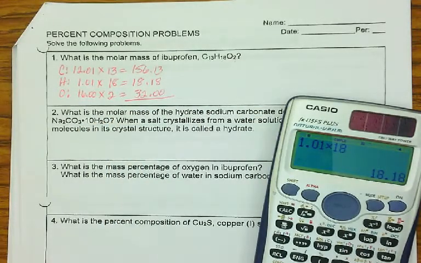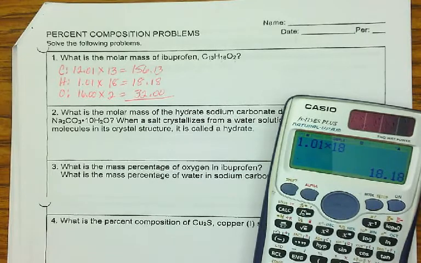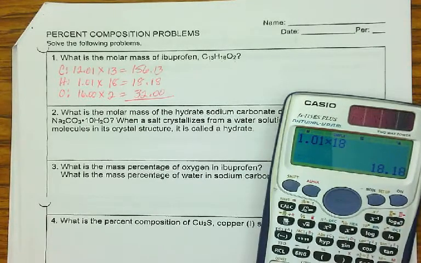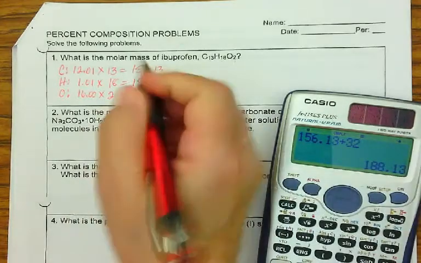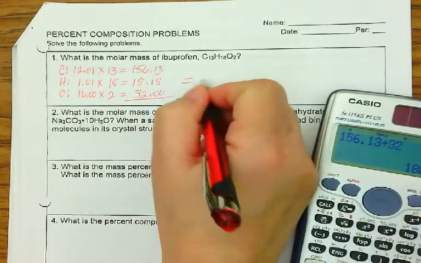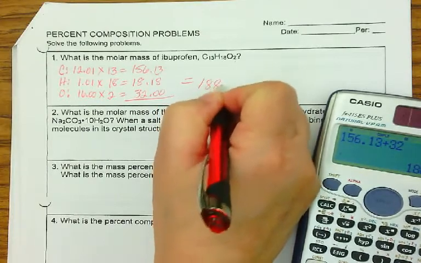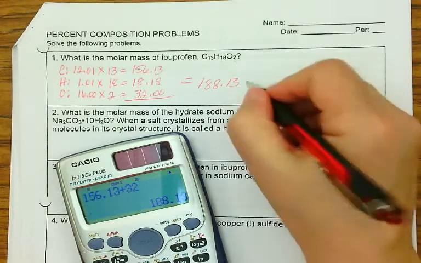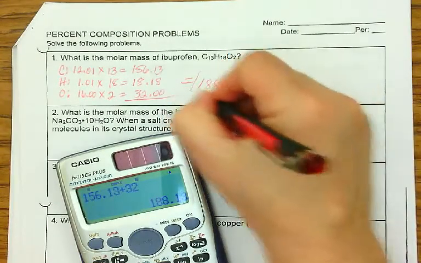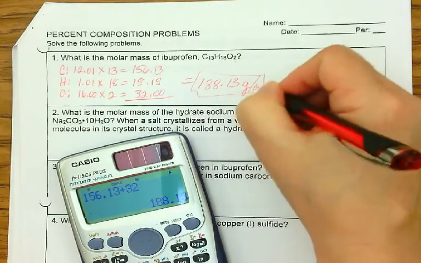Okay, we had to add them up to get to our total. Let's see, I have 18 in there, 156.13. Okay, so 188.13 grams per mole. That's the molar mass.